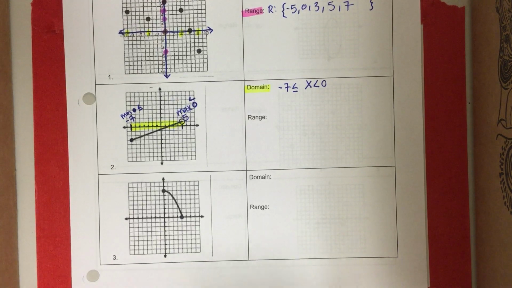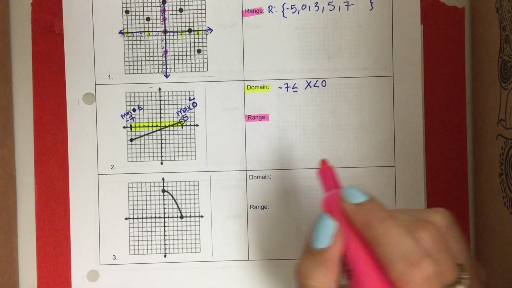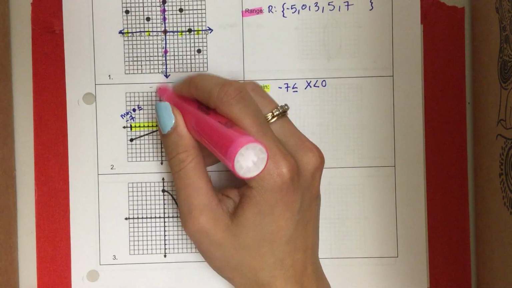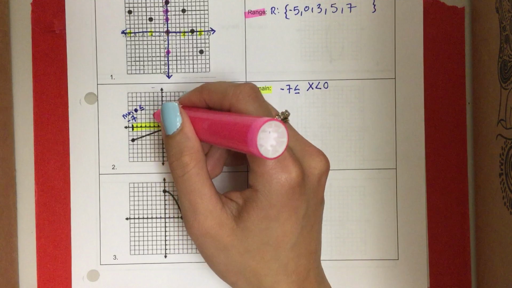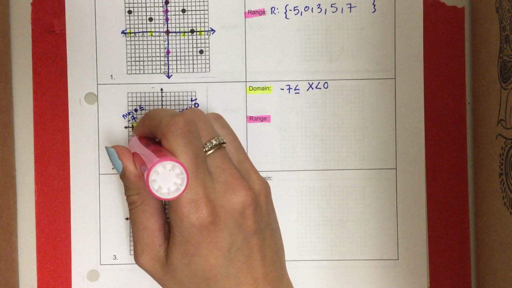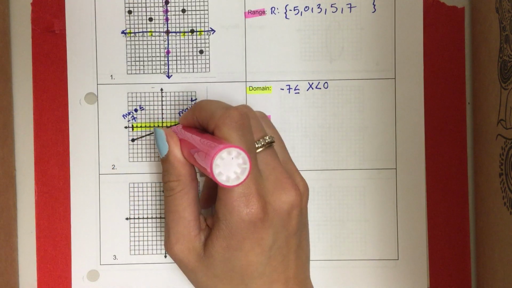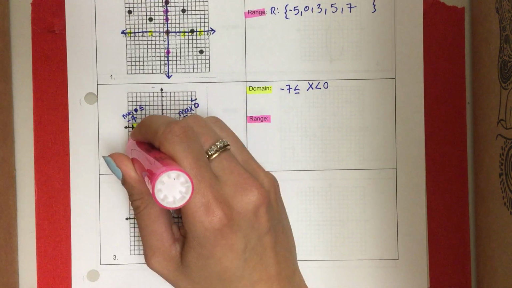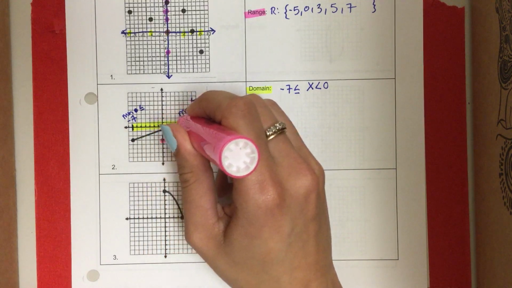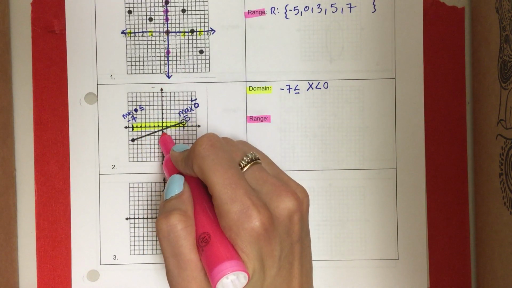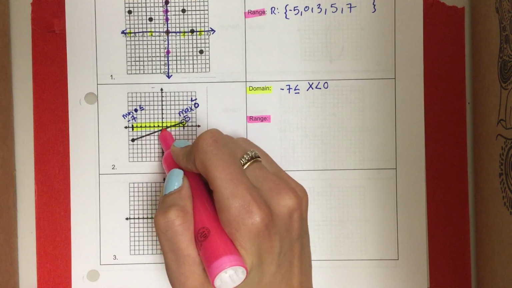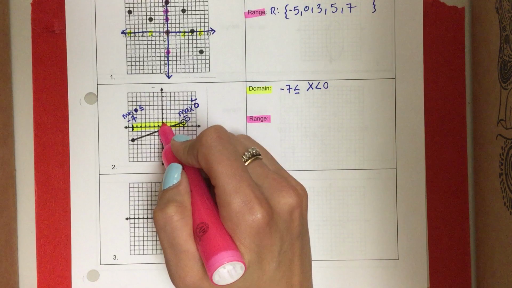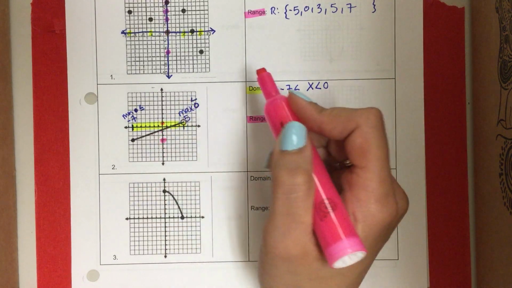Our range. Our range is the set of y values that we're using. So we're looking up and down now vertically. So if we're looking at our lowest point right here, our y value looks like, what do we say? That is -3. Okay, and this is a continuous line, right? So we are using every single y value. We compare the y value right here to a point on the graph here, here, here, all the way up to the y value of 1.